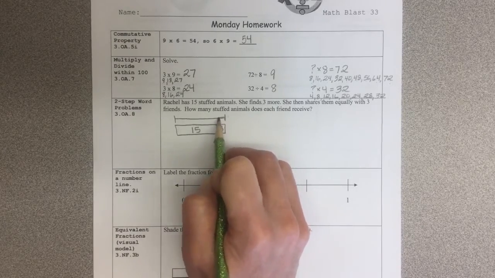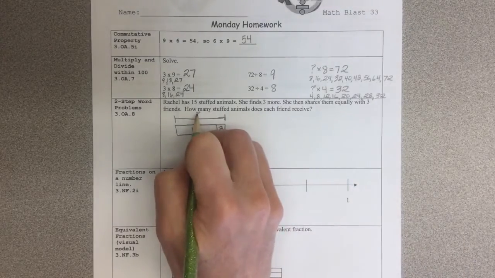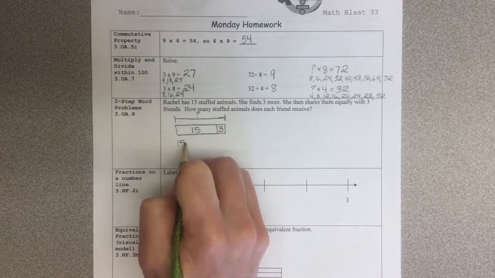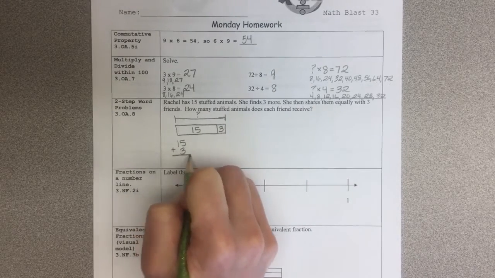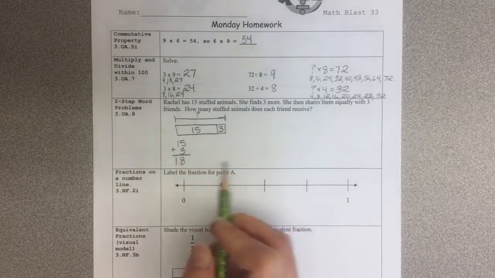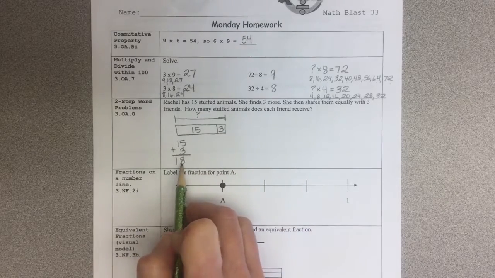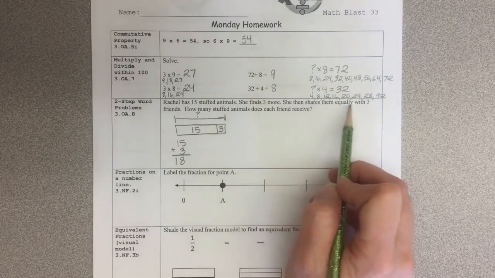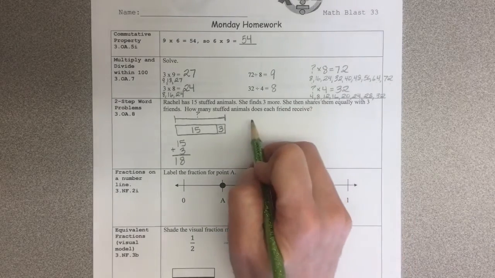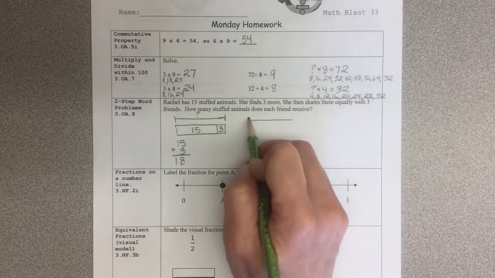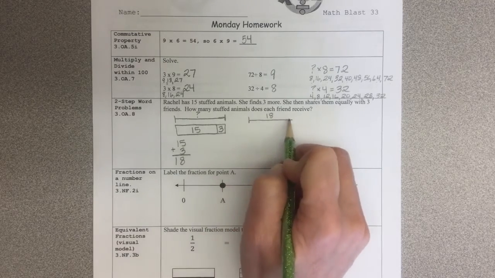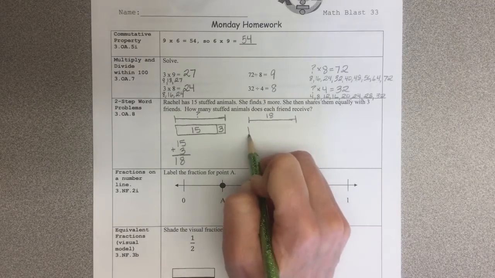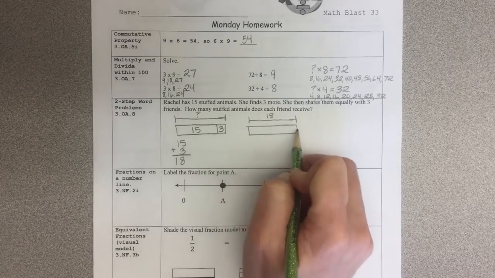So now I can figure out how many stuffed animals Rachel has. That's 15 plus 3, which we know is 18. Rachel has 18 stuffed animals. That doesn't answer the question. It went on to say that she then shares them equally with 3 friends. So those 18 stuffed animals that Rachel has are going to be equally shared among 3 friends.